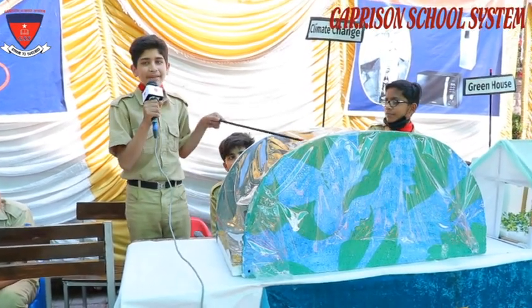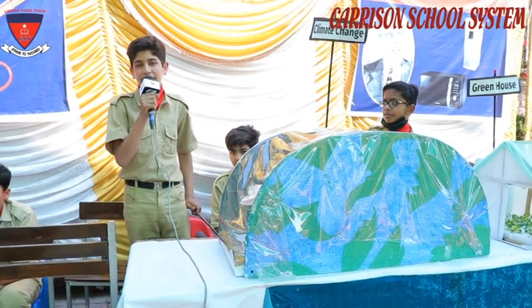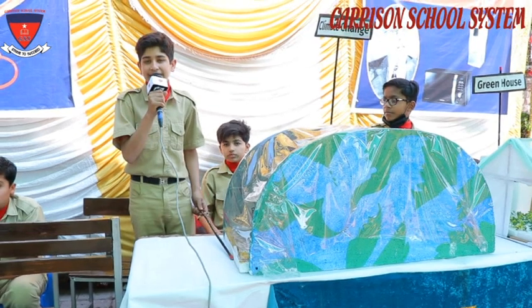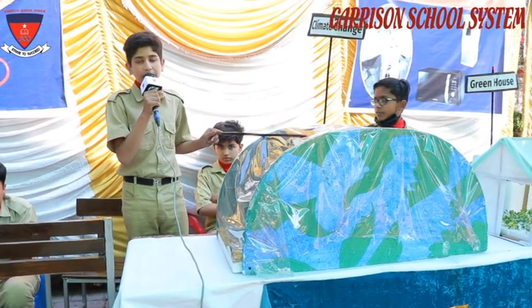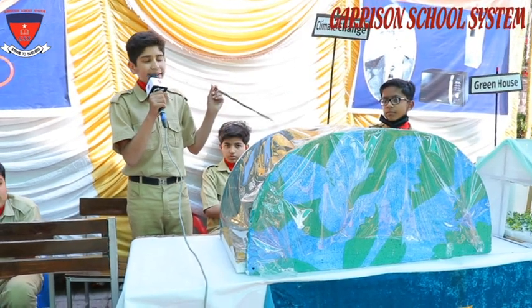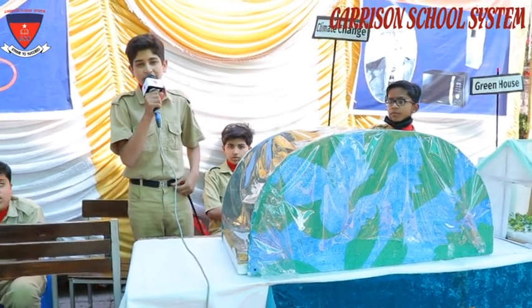This is a model of climate change. Climate change is a long-term heating of Earth's climate. The temperature of Earth is rising day by day. That is why there is a change in climate. We have shown the ozone depletion. One side is desert and the other side is showing the melting of ice caps from the poles. It is causing global warming.